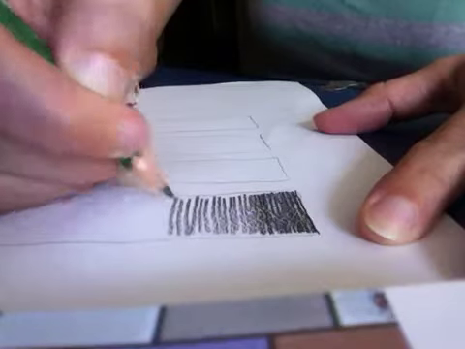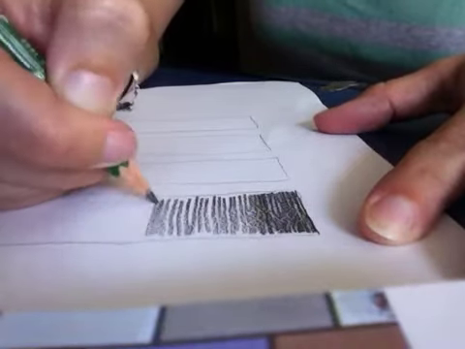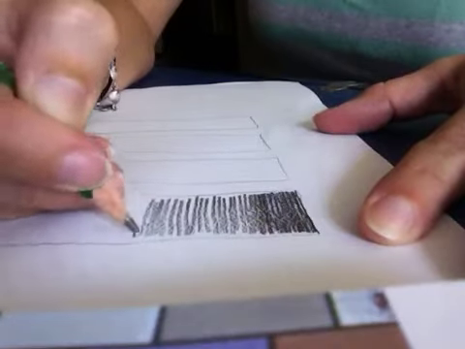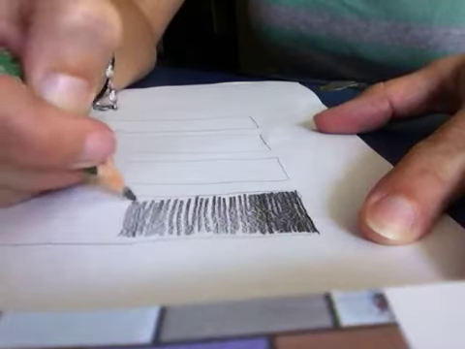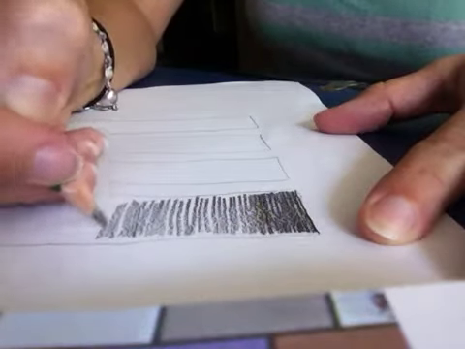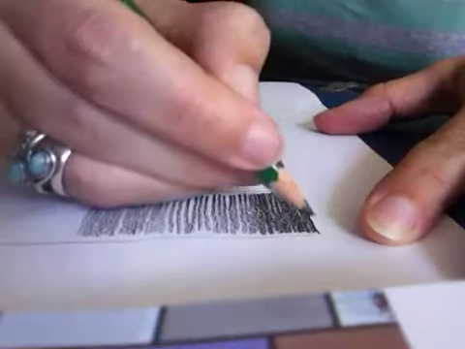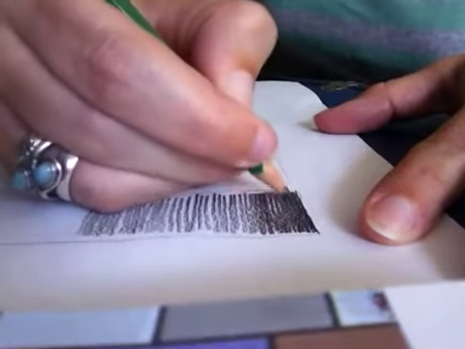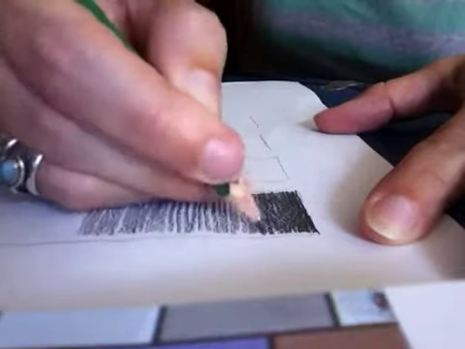Another way that you can create value, and you may be noticing this in the video here, is that I'm also easing up on the pressure that I am applying to my pencil. The more pressure you apply, the darker you're going to get an object. So over here, not only have I placed my lines close together, but I did apply a lot of pressure.